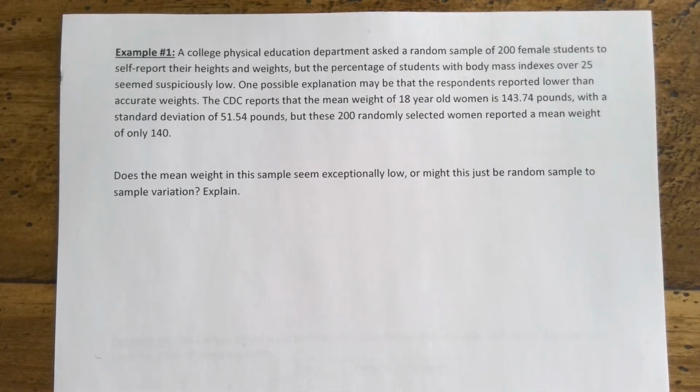Okay, example 1 says, a college physical education department asked a random sample of 200 female students to self-report their heights and weights, but the percentage of students with body mass indexes over 25 seemed suspiciously low. One possible explanation may be that the respondents reported lower than accurate weights. The CDC reports that the mean weight of 18-year-old women is 143.74 pounds with a standard deviation of 51.54 pounds.